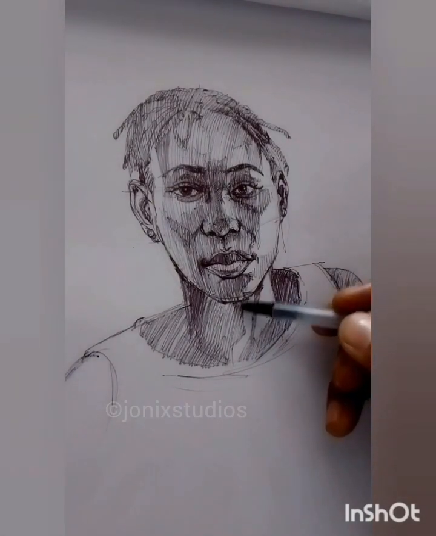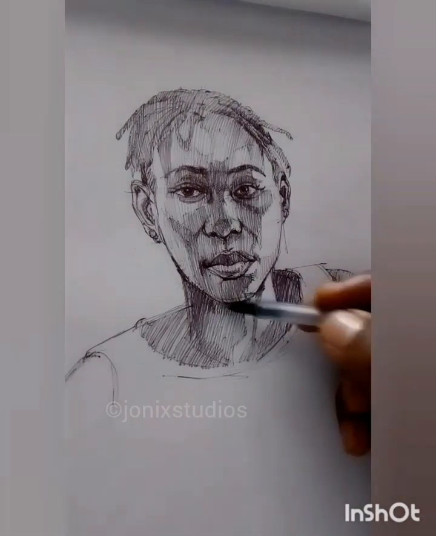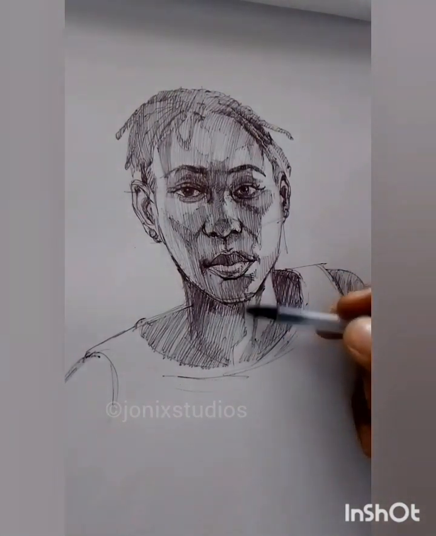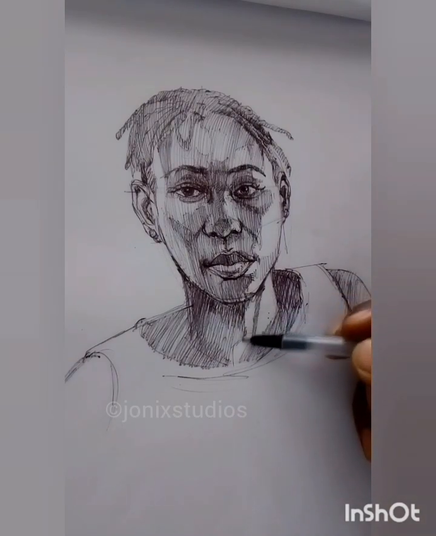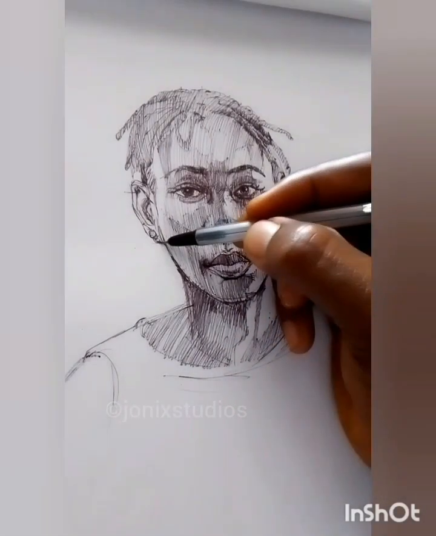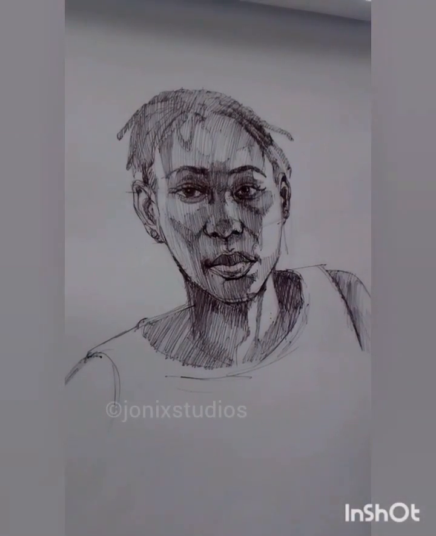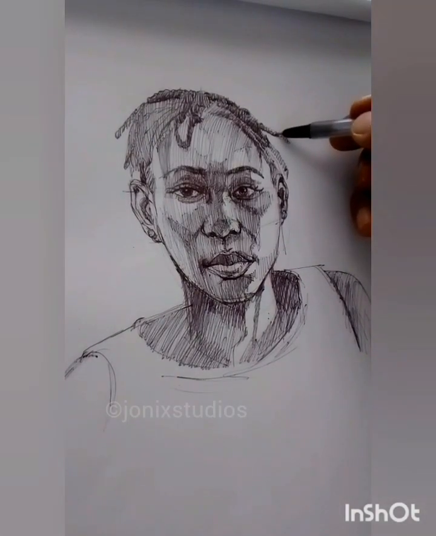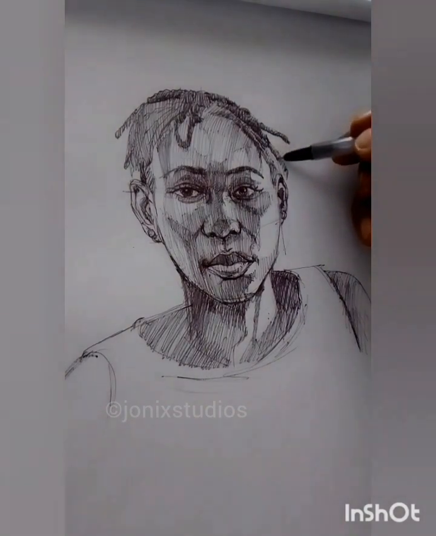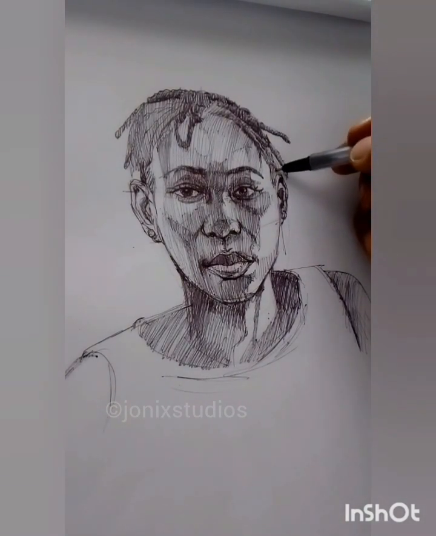So you can go on and complete it downward. Same way. You are using pen. You either try to do hashing or cross hashing or other type of shading.